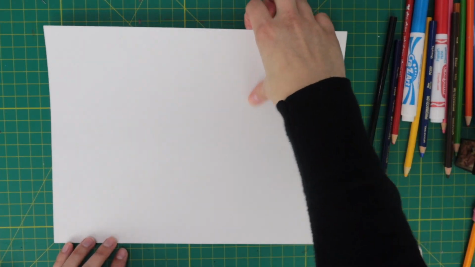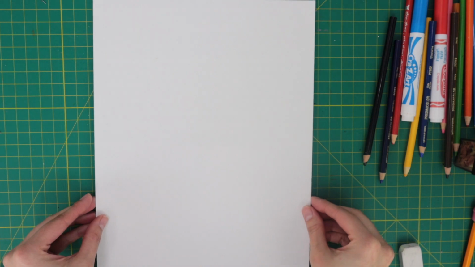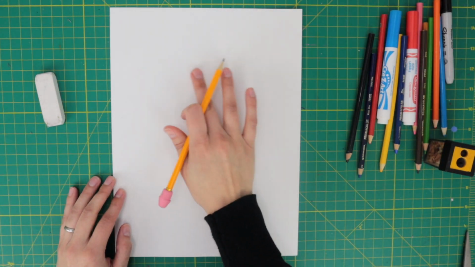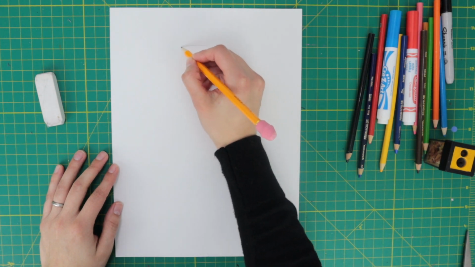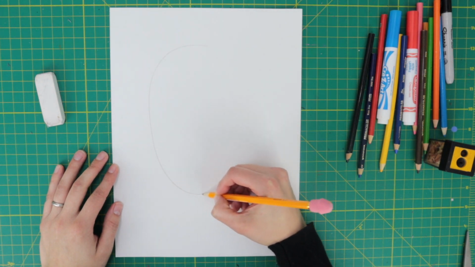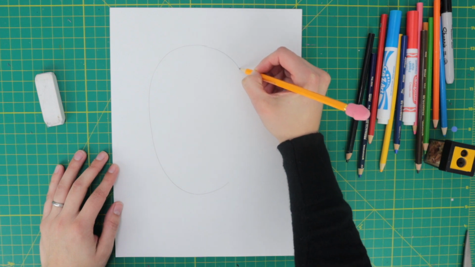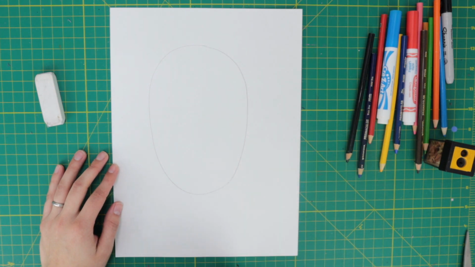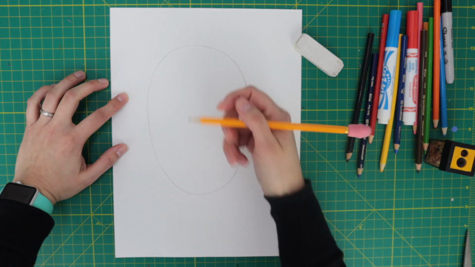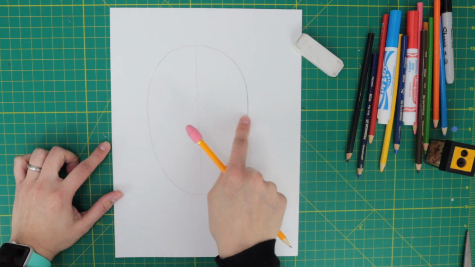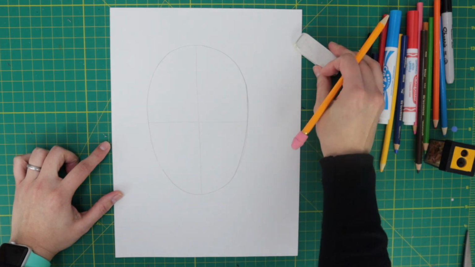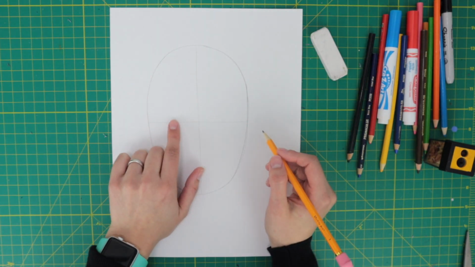Start by turning your page to a vertical position. With your pencil, draw a large oval in the middle of your page using light pressure. If your shape looks crooked, erase and redraw your lines until you have a symmetrical oval shape. Draw a vertical line down the middle of your oval. Draw a horizontal line across the middle of your oval, creating a cross.